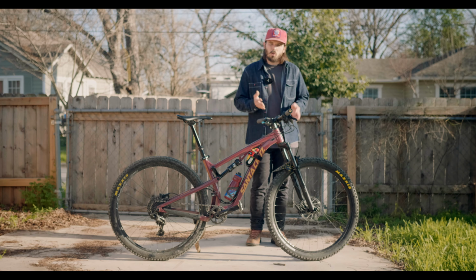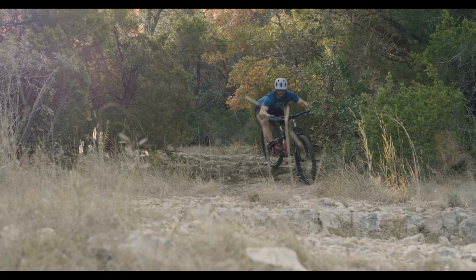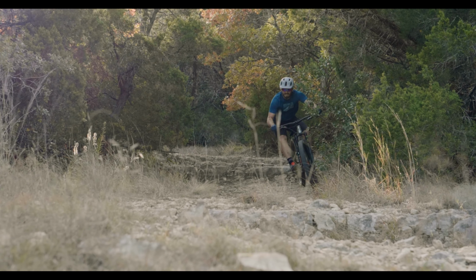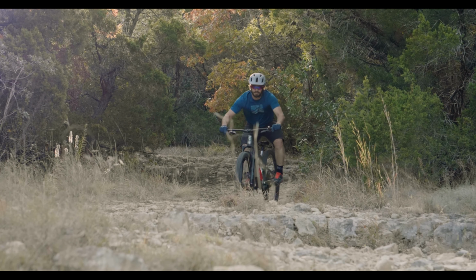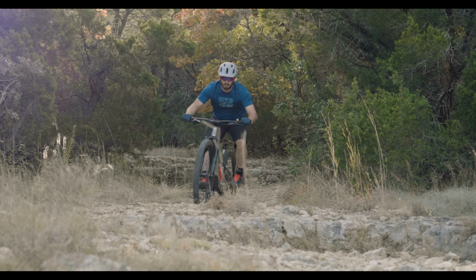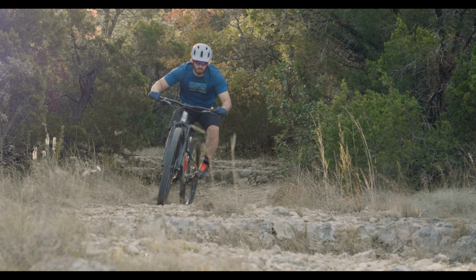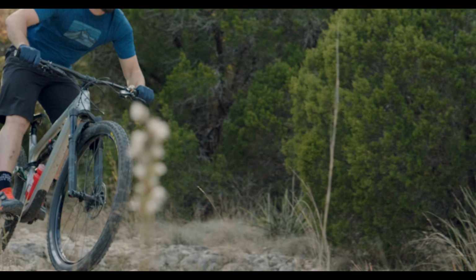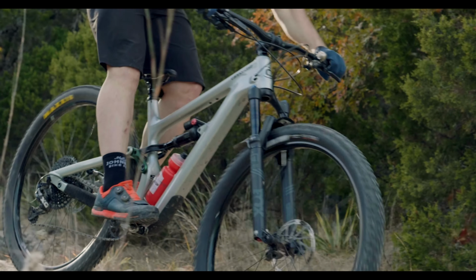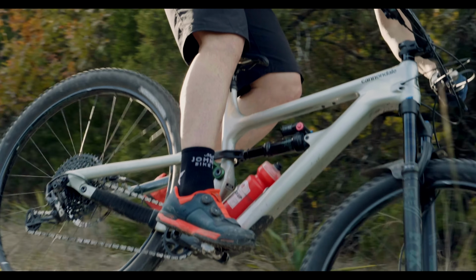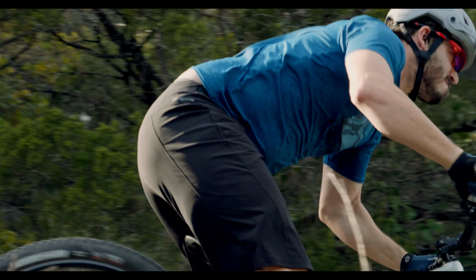Now, a front fork's travel, so how far it moves, can range from 60 millimeters all the way to 210 millimeters, depending on the bike that it's on and the terrain you're going to be riding. Now in the rear, when we talk about travel, we're still referring to how far the rear wheel moves, but it may not be as obvious how much travel in the rear a bike has just by looking at it.